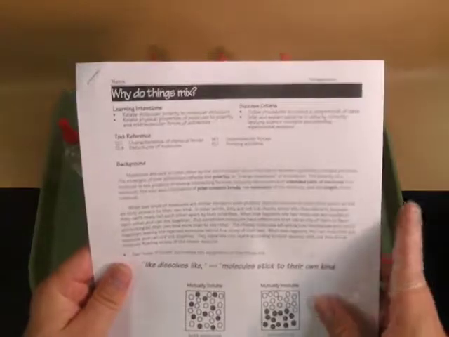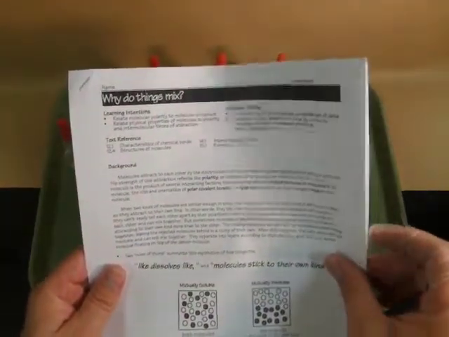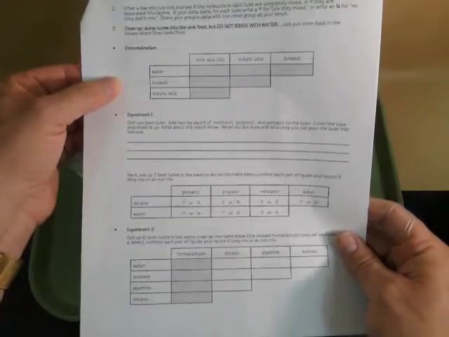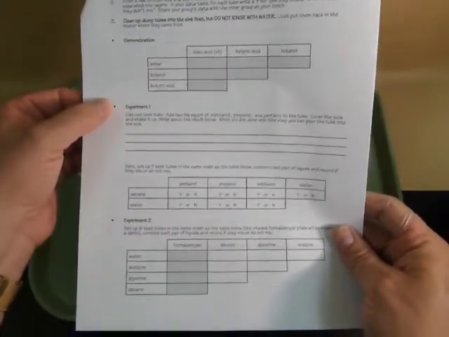Let's take a look at the procedures for the experiment, why do things mix? If you could please turn to the second page in the packet. There are 3 different experiments. The first one I'll do as a demonstration, and then experiment 1 you'll work on yourself back at the lab bench. Part of experiment 2 I'm going to do as a demonstration as well.